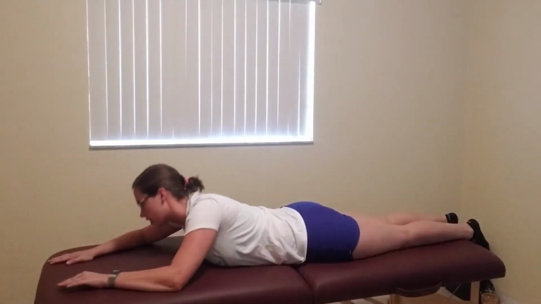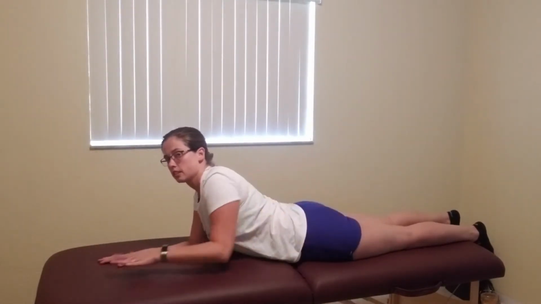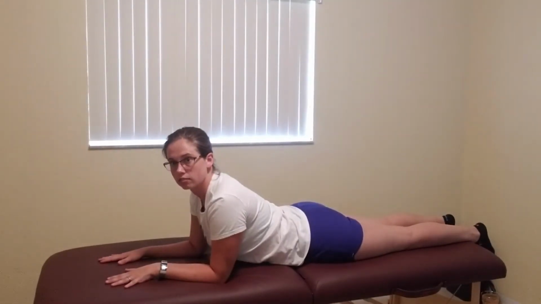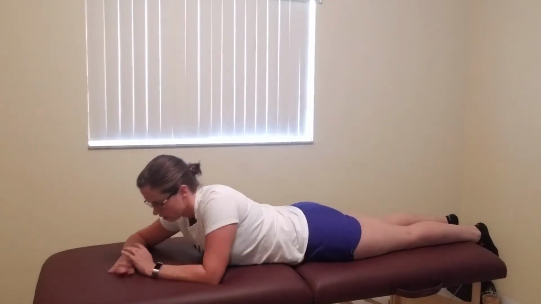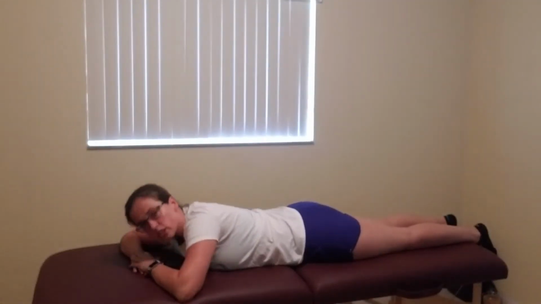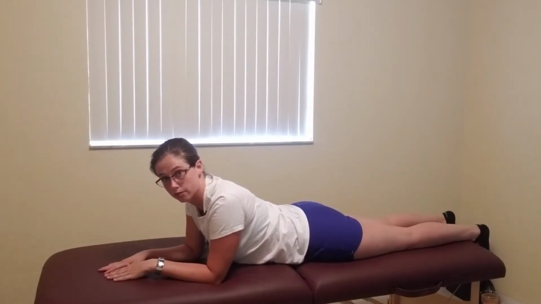Once you feel pretty good, you're going to just prop up on your elbows and you're going to relax your glute muscles. Make sure you're not squeezing these, and you're just going to relax and let that stretch come through. 30 seconds, and then slowly lower back down. And you can do 3 to 5 of those a couple times a day. It really just depends on how you're feeling.